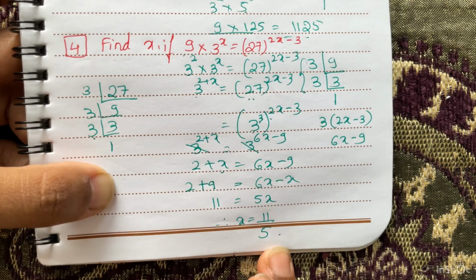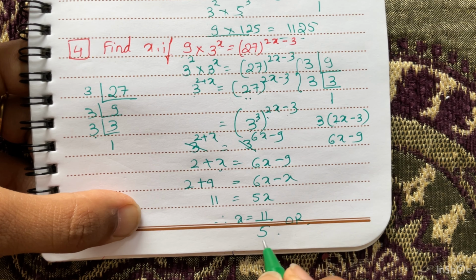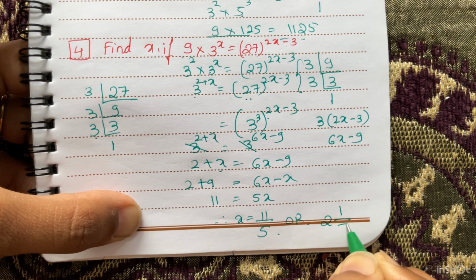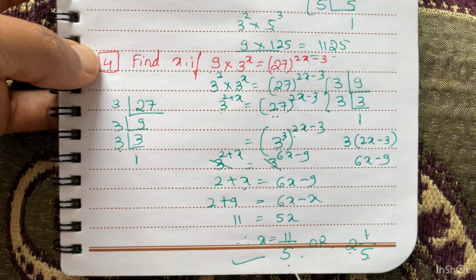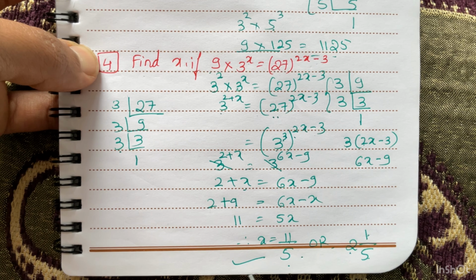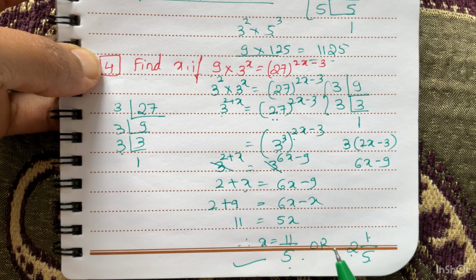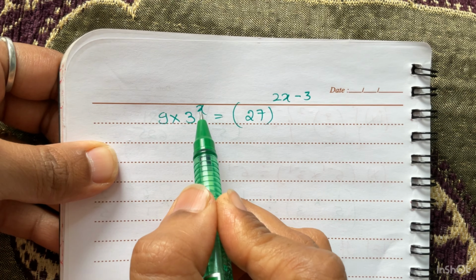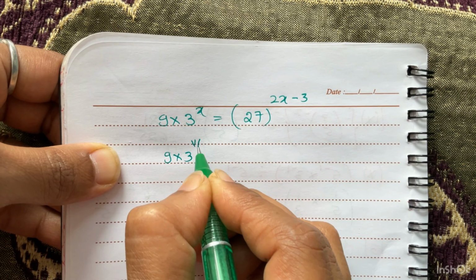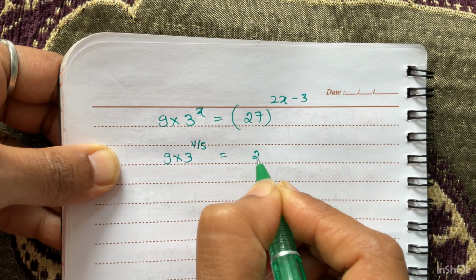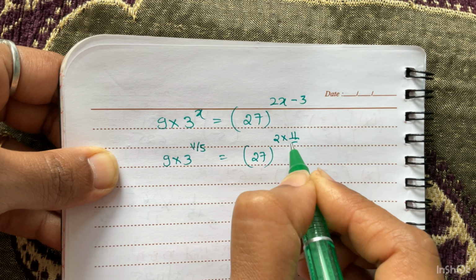Okay. Now this 11 by 5 also we can just write in the mixed form. For that 5 2s are 10 and 1 left. 5 2s are 10, 10 plus 1 is 11 by 5. Okay. And for this question also we can do the cross check. So in the place of x we can substitute the 11 by 5. Okay. Now let's do that. Now in the place of x, let me substitute 11 by 5. Okay. 9 into 3 raised to the power 11 by 5 is equals to 27 raised to the power, see here, 2 into 11 by 5 minus 3.